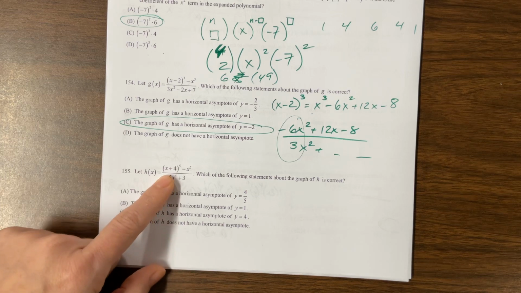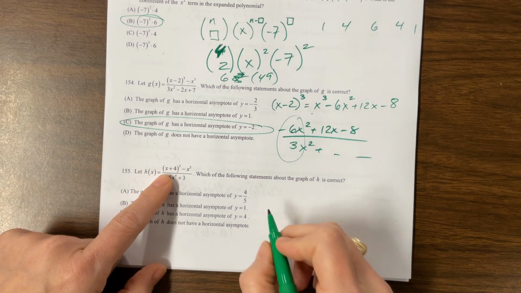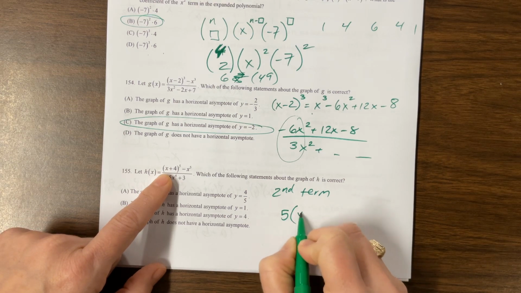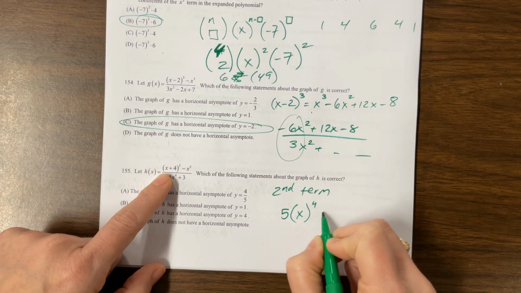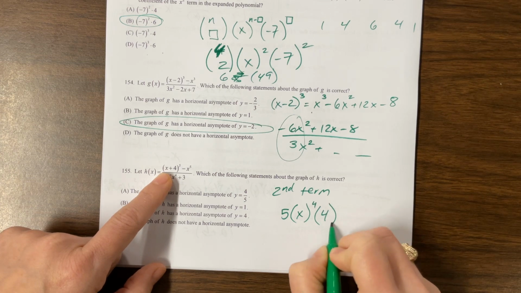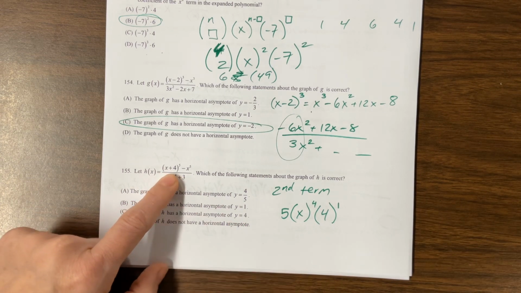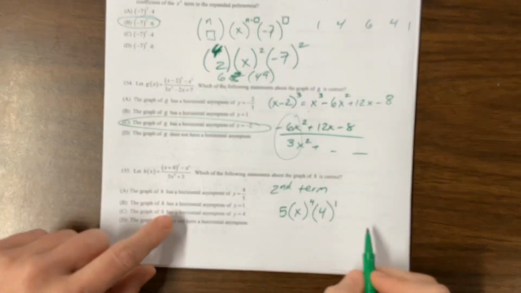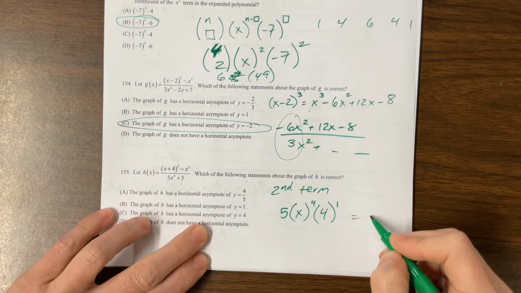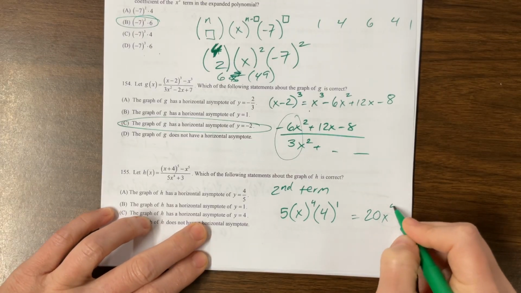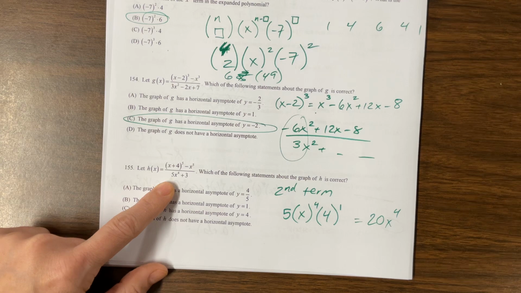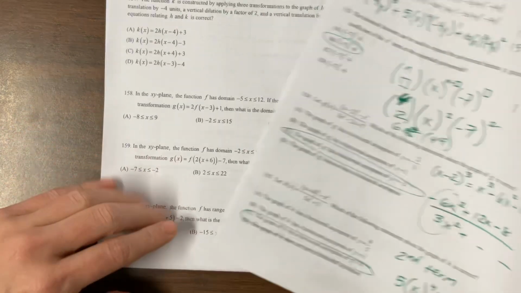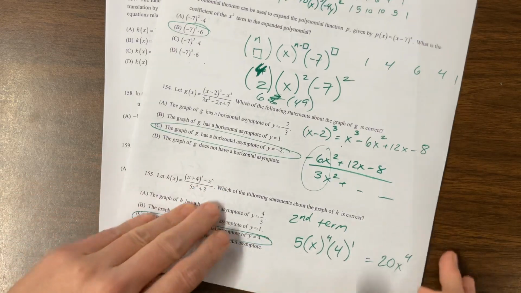On this one, the second term is going to have a 5 and then an x to the 4th power and then a 4 to the 1st power. I'm concerned about the second term because I've subtracted away the first term. So the first term becomes 20x to the 4th, and it's being divided by 5x to the 4th, so it has an asymptote at y equals 4. That was clever. I did that one better than the previous one, but that was pretty good.